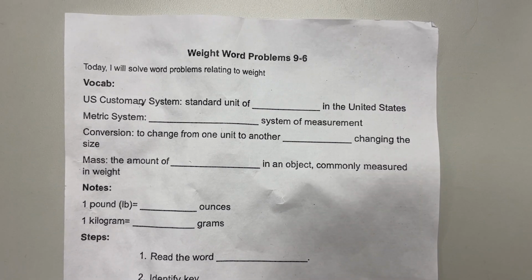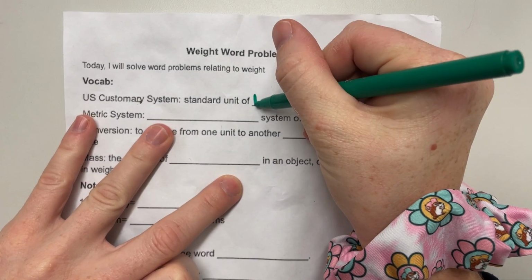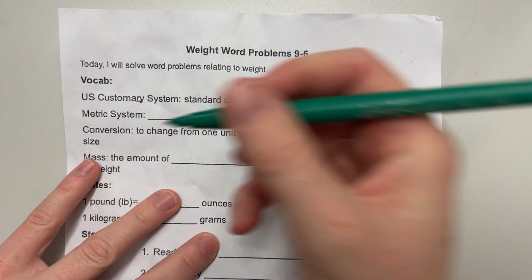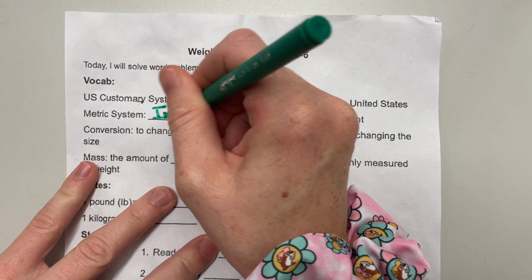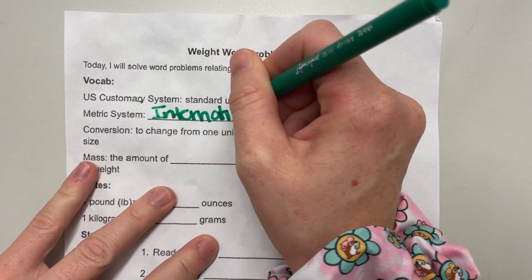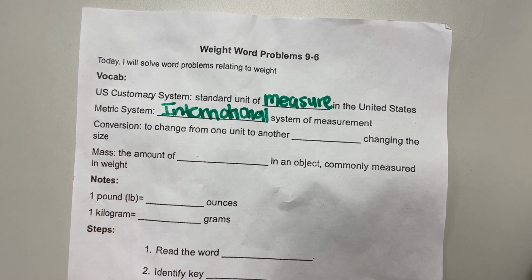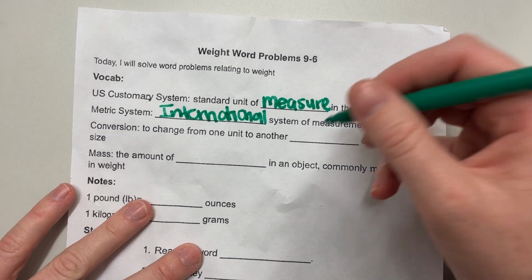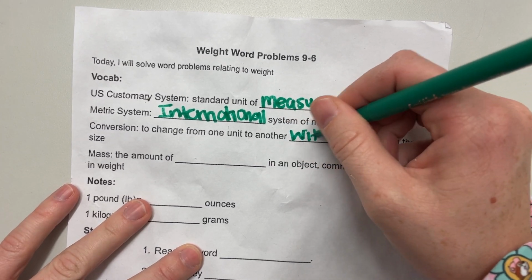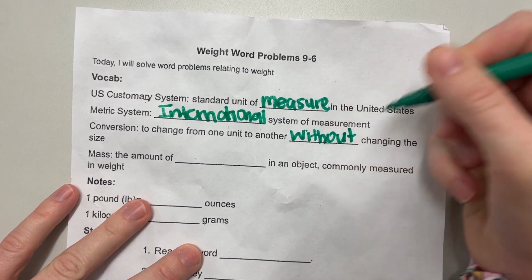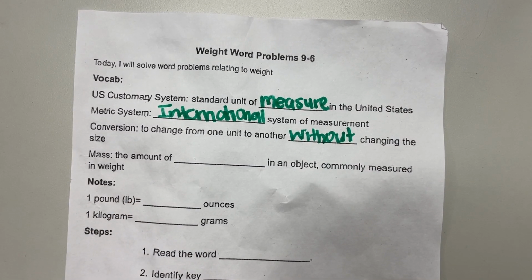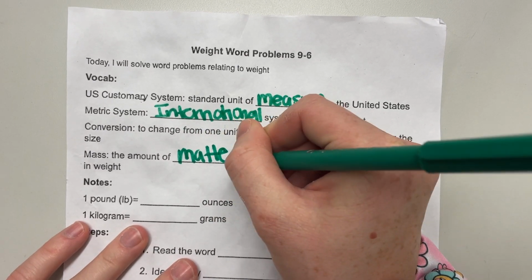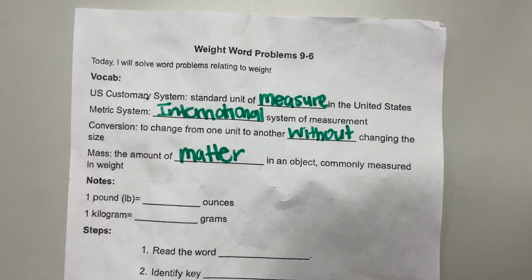The U.S. customary system is the standard unit of measure in the United States, and the metric system is the international system of measurement. Conversion is to change from one form of unit to another without changing the size. So it's still the same amount, it's just a different form. The mass is the amount of matter in an object, commonly measured in weight.